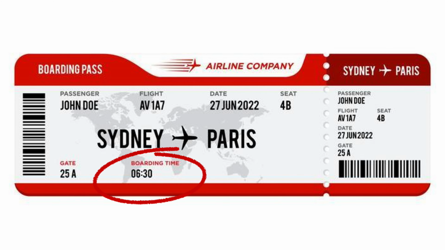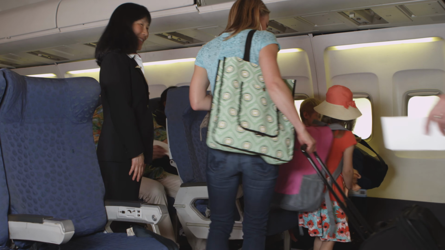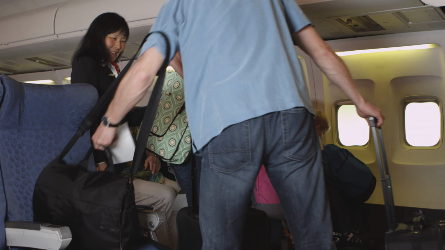So make sure to check your boarding time and gate opening times on your boarding pass, and be at the gate on time. Don't be late, please. Once on board the aircraft, make sure you are polite to your seat neighbors and to flight attendants. You never know when you may require help during the flight, and they are the people who will help you.